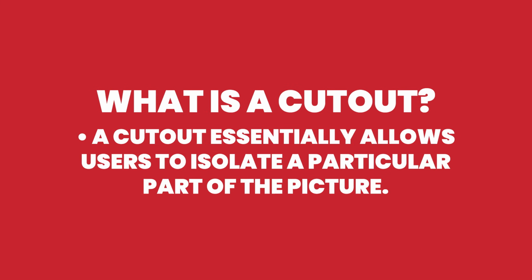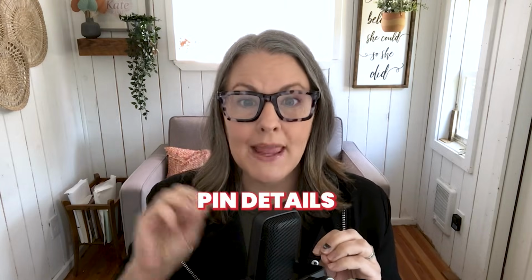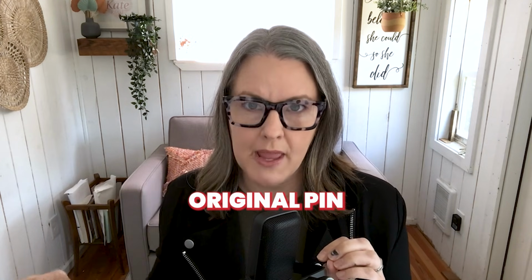A cutout essentially allows users to isolate a particular part of the picture, think a lamp in a living room, and save a portion of the pin that they're interested in. A cutout will always maintain pin details from the original pin. That means if you cut out that lamp and you put it on your collage, it will still be linked back to that original pin. So it's not like you would lose that. I've had some people give me some worries that what if I lose that original pin? I want to be able to know where to see it again. Just know it will always be attributed to that original pin and its owner.